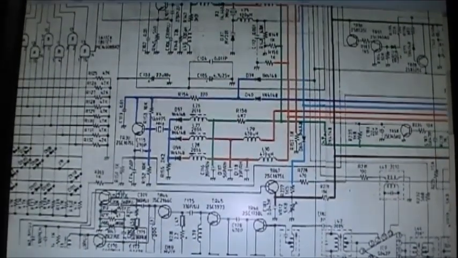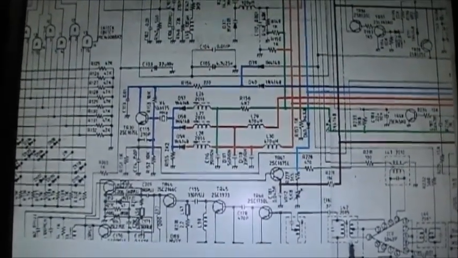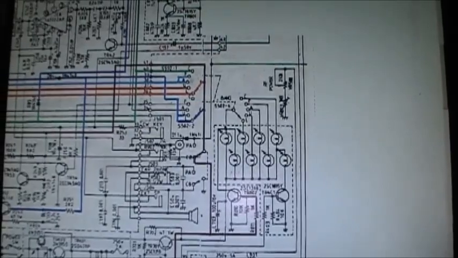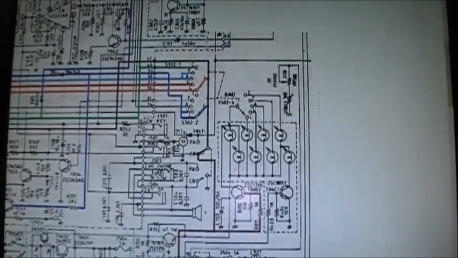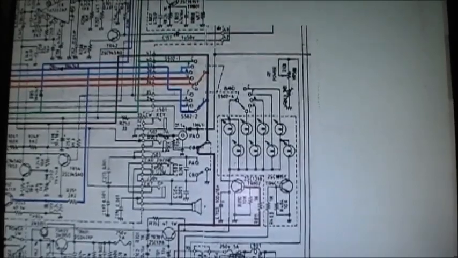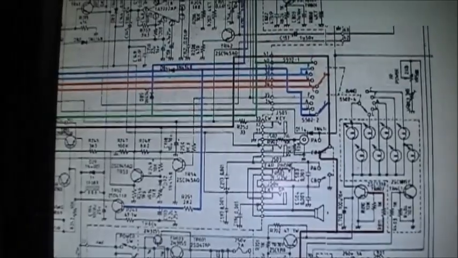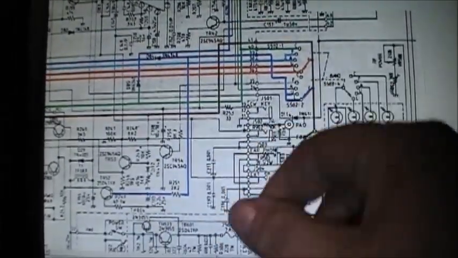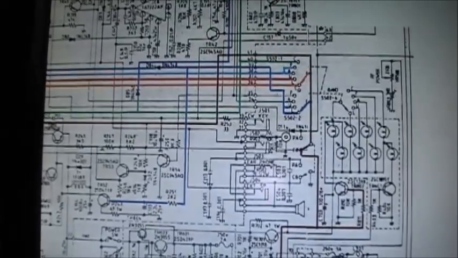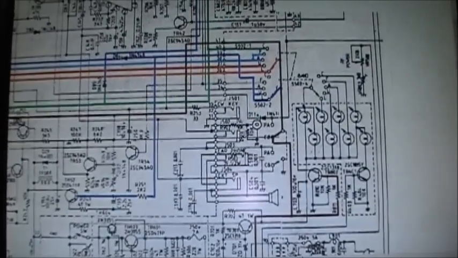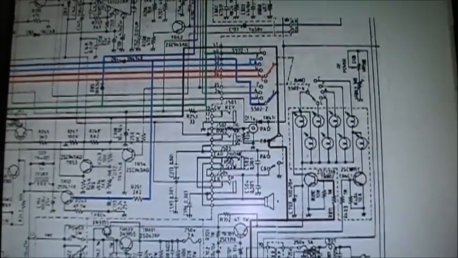So, it's either this crystal is dead, or this poor mode switch has been rewired by somebody that has no clue whatsoever what they're doing. Because underneath the front panel, with all the cute little knobs and stuff, just about every single solder joint on every control, including the mode switch, has been resoldered.